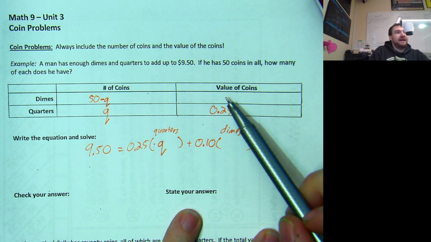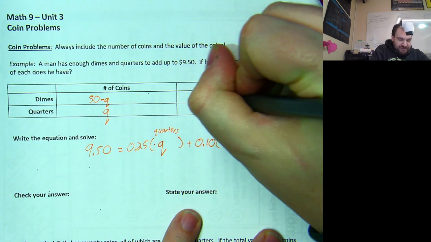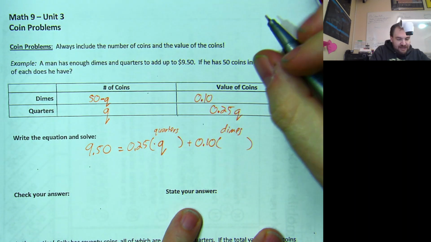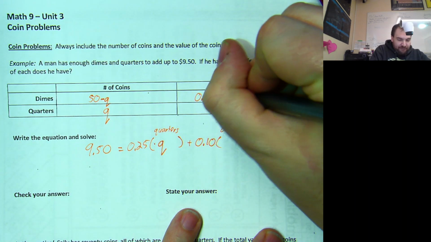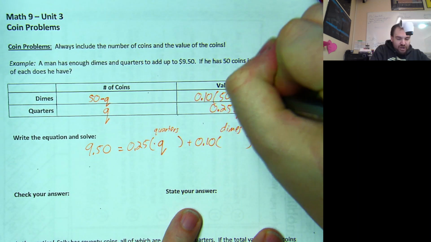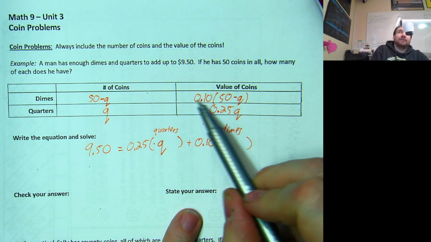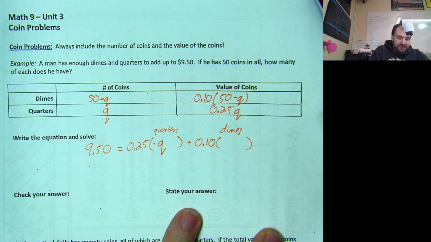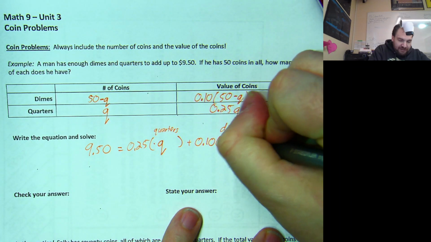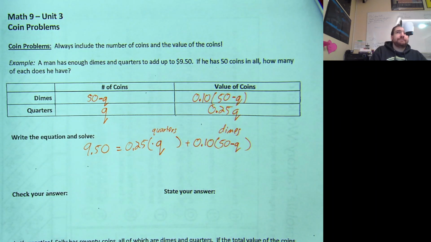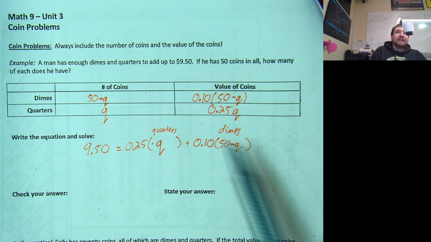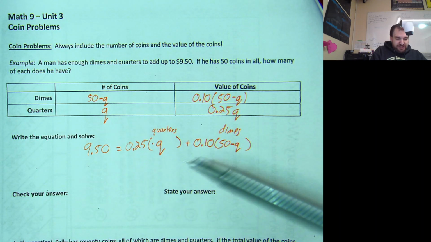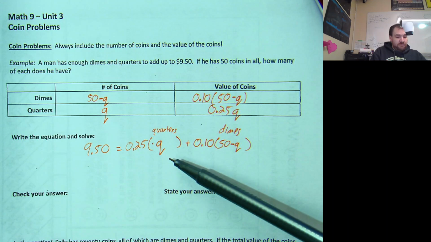And the value of my dimes, well, 1 dime is worth $0.10 times the number of dimes that I have, which is going to be 50 minus Q. So this guy right here is going to be this expression right here. So then this is going to be 50 minus Q. And so using 1 variable, this is what we're going to solve.